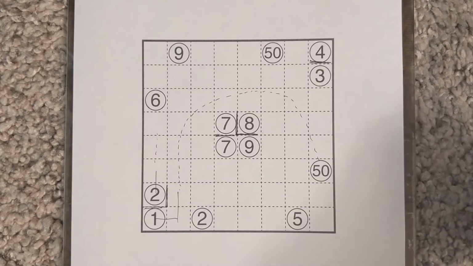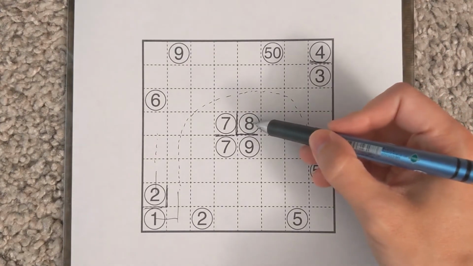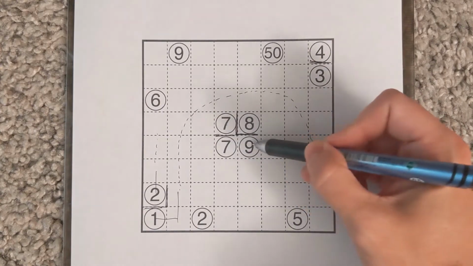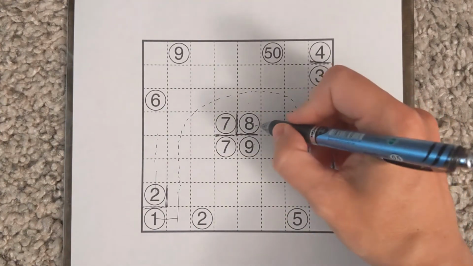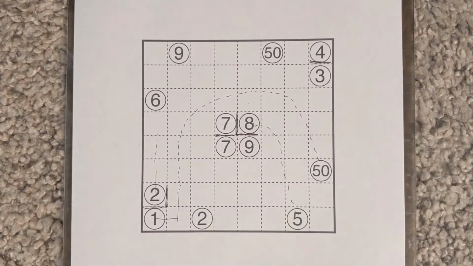What it actually lets us consider next is this 8 clue, which is probably the most challenging. It can't connect to any of these 7s or 9s. It also can't reach across to this 2. It tells us that this 8 connects to a 5.